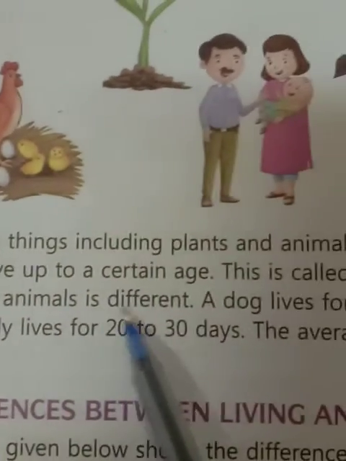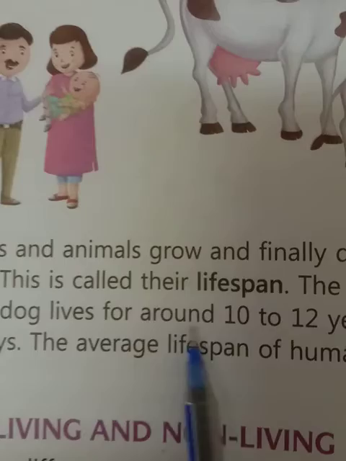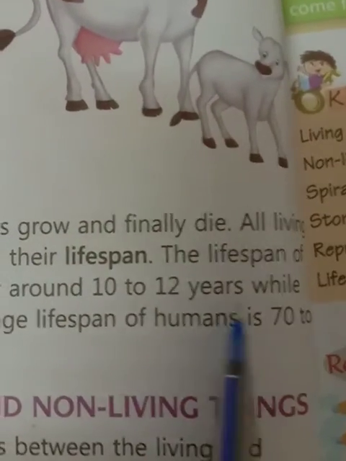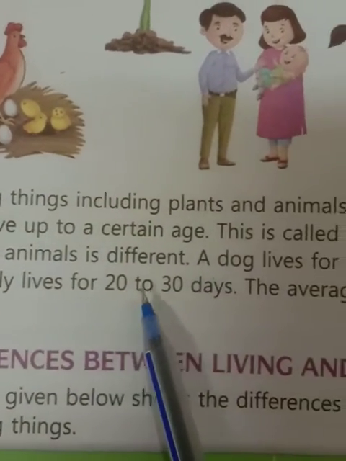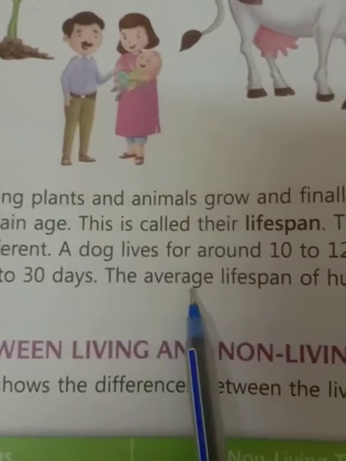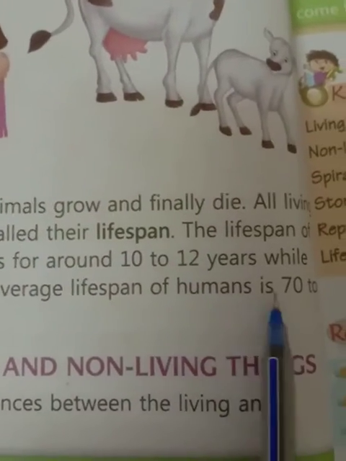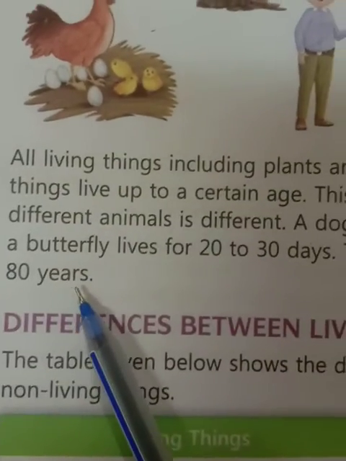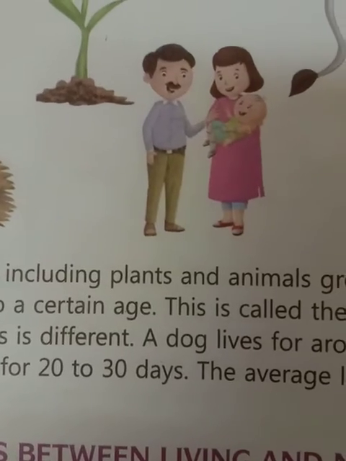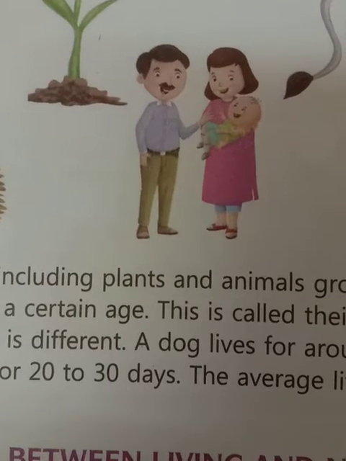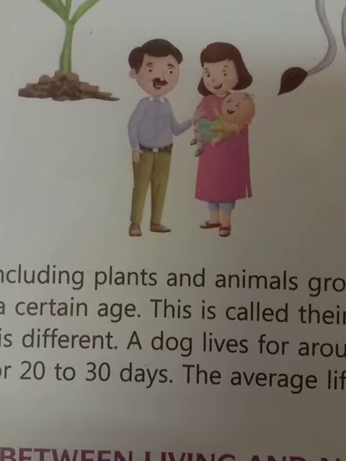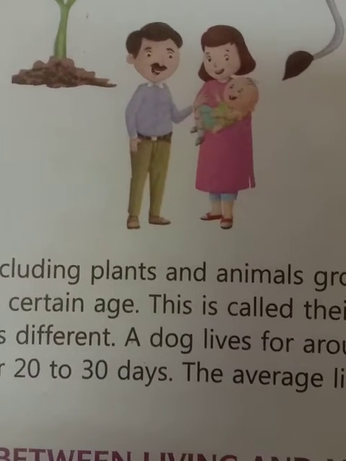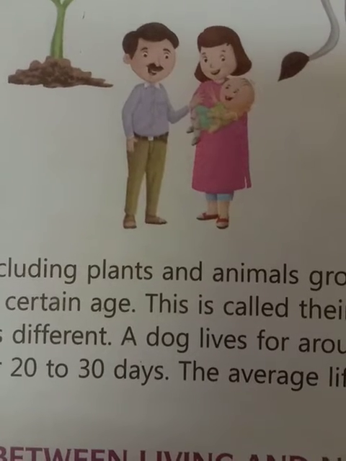different animals is different. A dog lives for around 10 to 12 years, while a butterfly lives for 20 to 30 days. The average lifespan of humans is 70 to 80 years. So student, the life span of every living thing is different. Dogs have an average life span of 10 to 12 years at best.